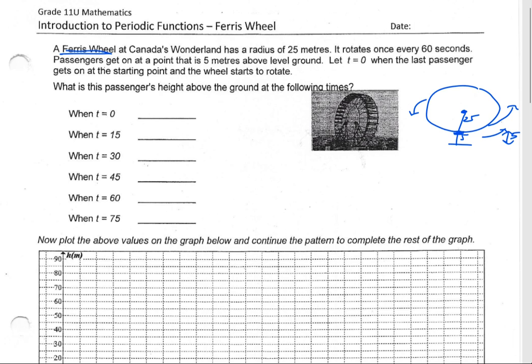So when t is 0, that is the time that people get on the ride. It's asking us, what is the passenger's height above the ground at the following times? t is 0 when the last passenger gets on at the starting point and the wheel starts to rotate. So this is telling us what t equals 0 means. What is the height at t equals 0? The last passenger is here and we're about to rotate. So what is our height at the very beginning? That would be 5 meters.